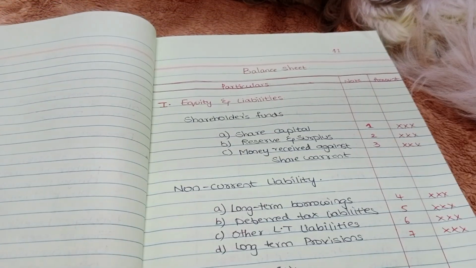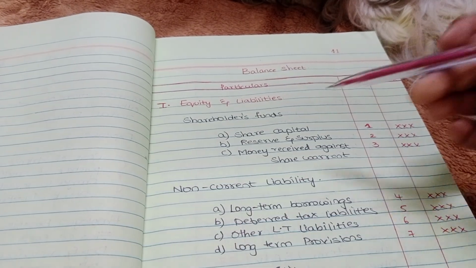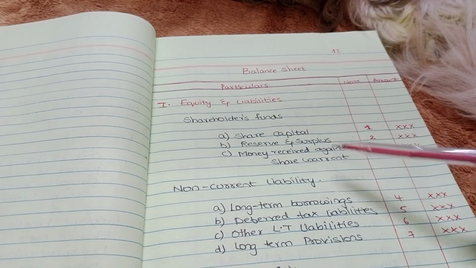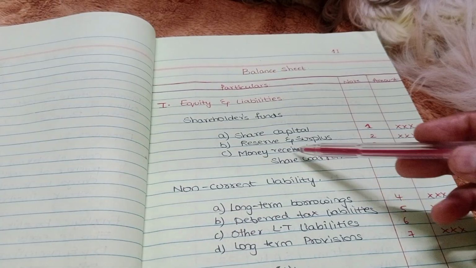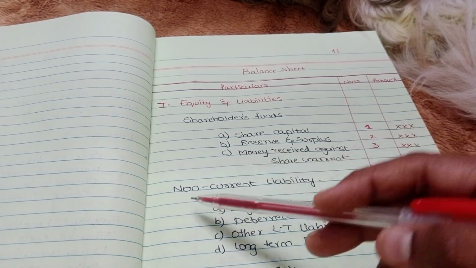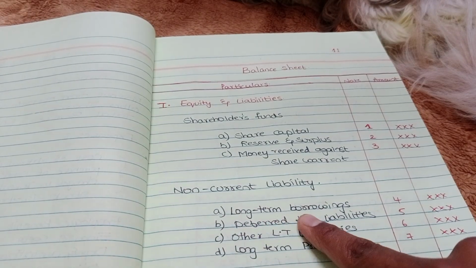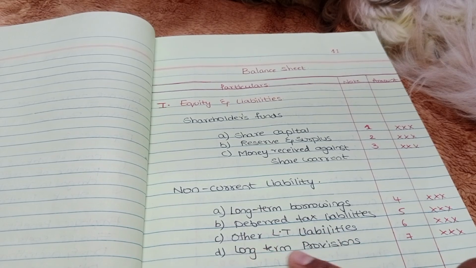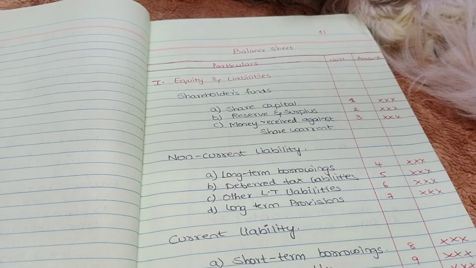In the balance sheet only two types you will have: equity and liabilities, and assets. In equity and liabilities, what are the things you will have? Shareholders funds. In shareholders funds you will have three types: share capital, reserves and surplus, and money received against share warrants. Another thing is non-current liabilities. In non-current liabilities, what are the things we will get? Long-term borrowings, deferred tax liabilities, other long-term liabilities, and long-term provisions. In that also, we will discuss what things we will get now.